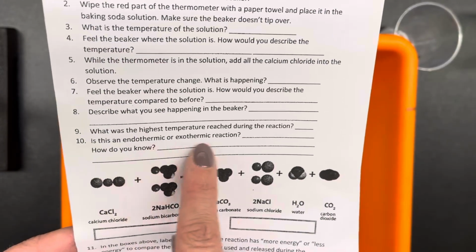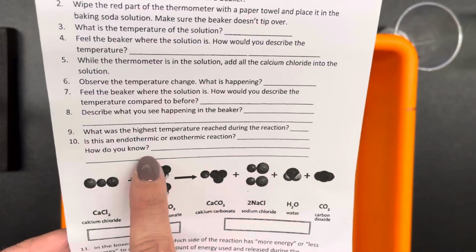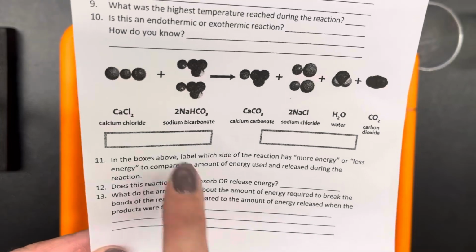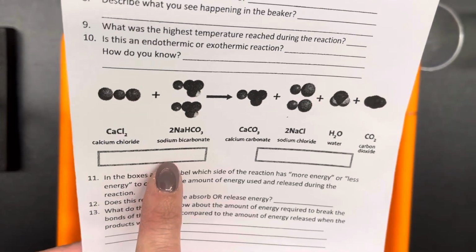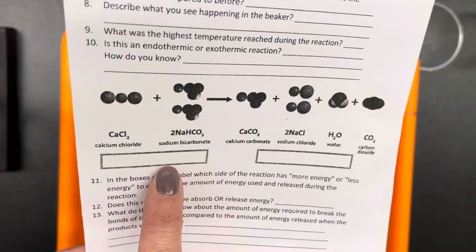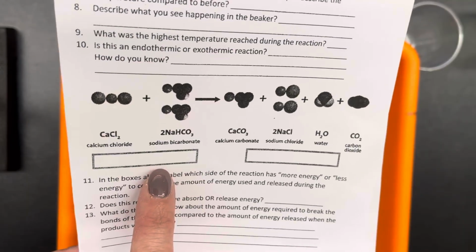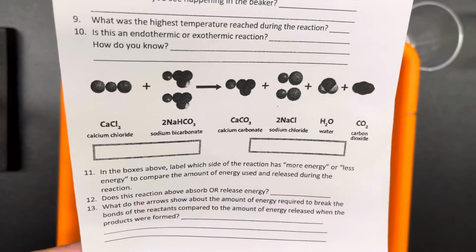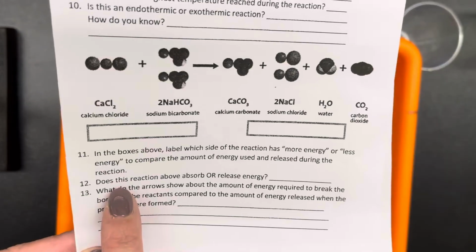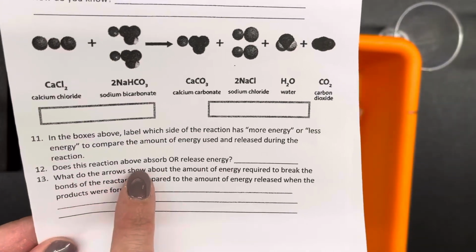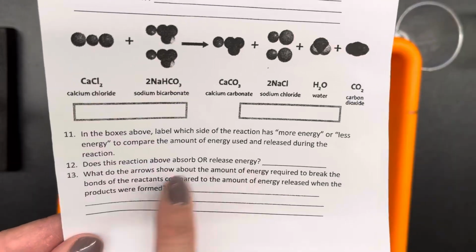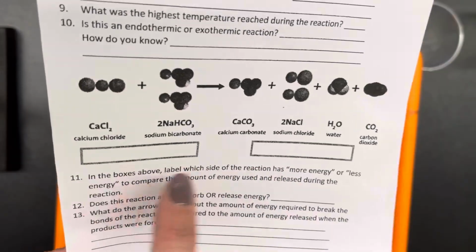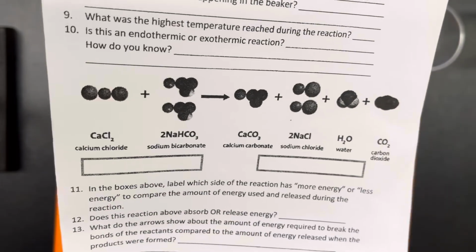Is this an endothermic or an exothermic reaction? And how do you know? And then this part is the same as the other side. You're going to look at the energy graphs for endothermic and exothermic reactions, and use those to figure out in an endothermic or an exothermic reaction, which side has more energy, the products or the reactants. And then it says, does this reaction absorb or release energy? And then again, question 13, you're just explaining which side has more or less energy, and is it releasing or absorbing the energy?